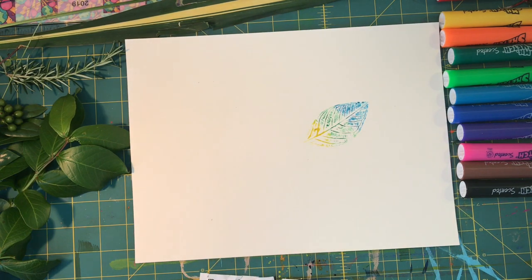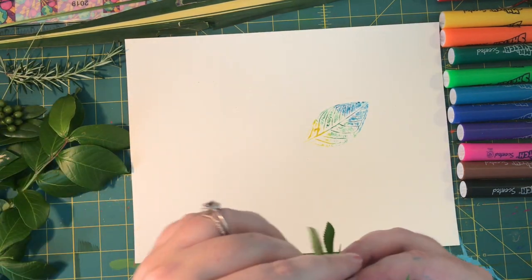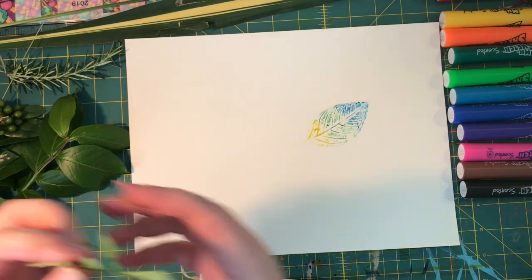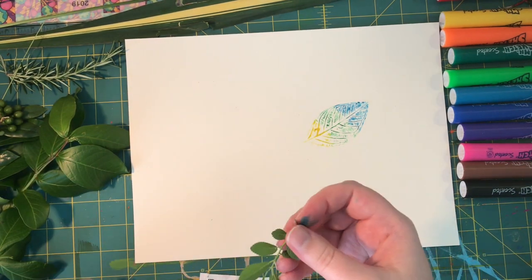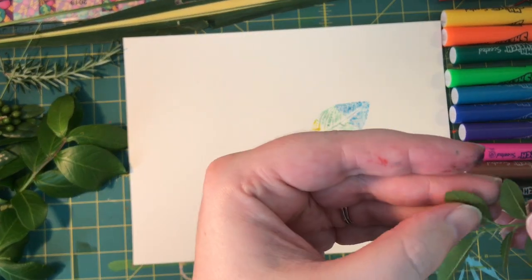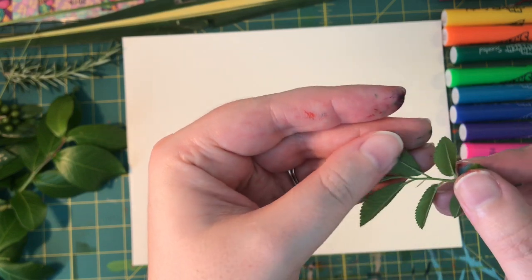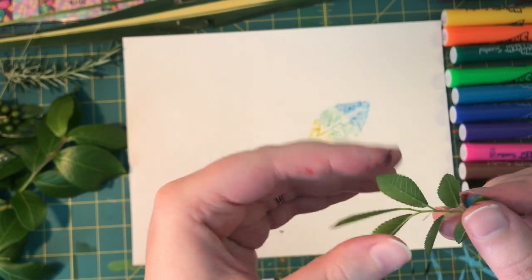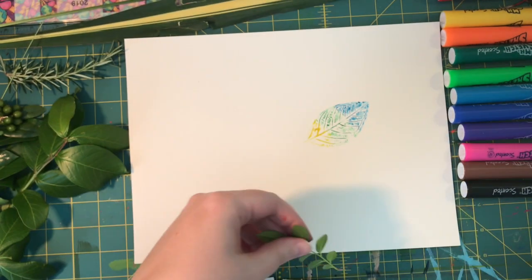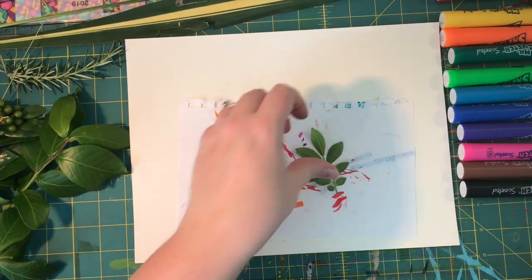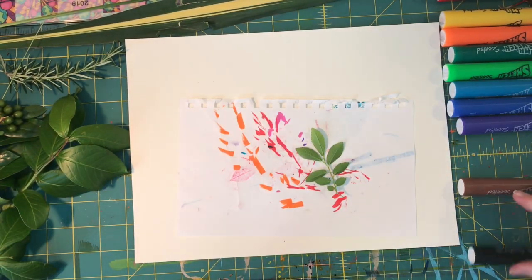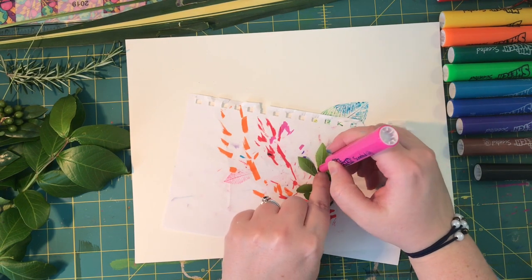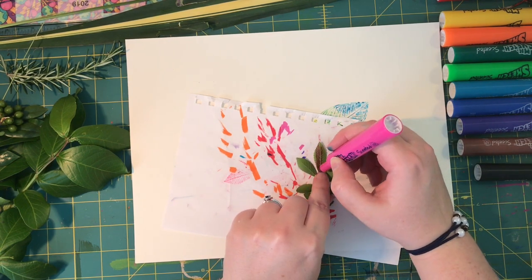Okay. So let's try a different kind of leaf. I'm gonna use one of these. I'm not sure what kind of plant this is, but okay. So again, you want to find the part that has the most veins on it, the most ridges. That's the back. Okay, put it on top of my scrap paper. I'm gonna choose some different colors for this one. Ooh, I could do it like a pattern.